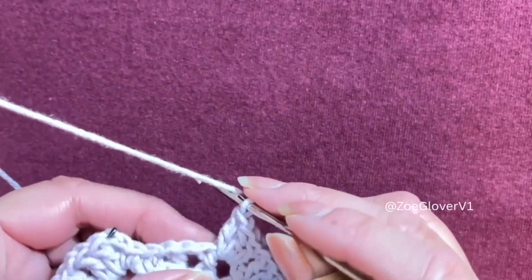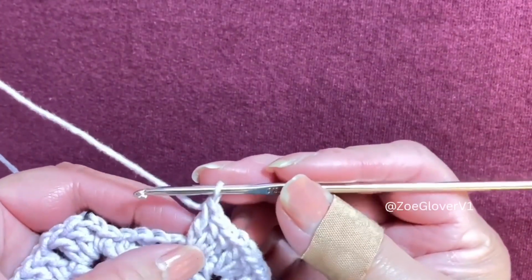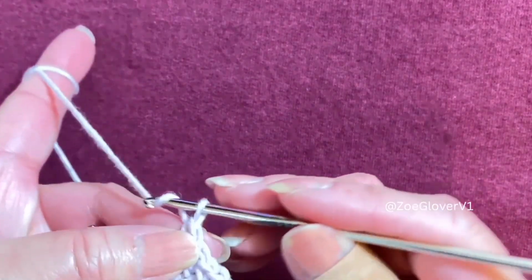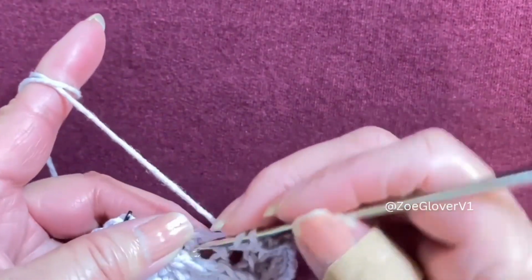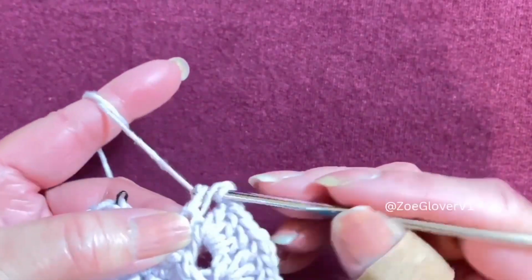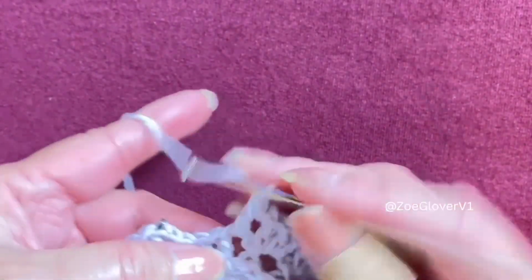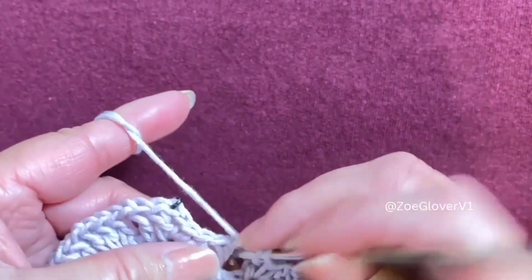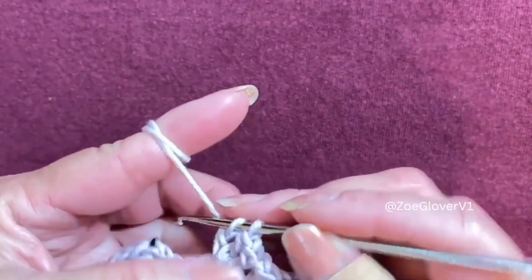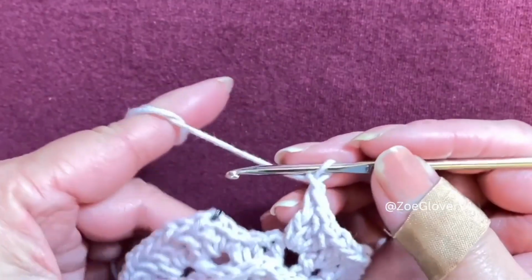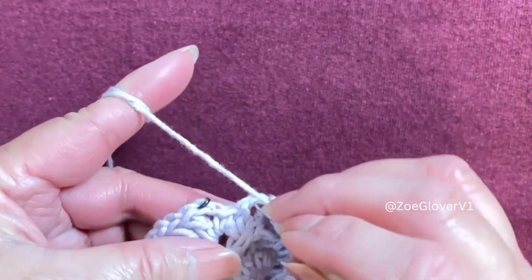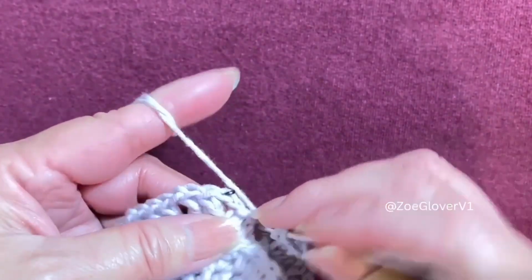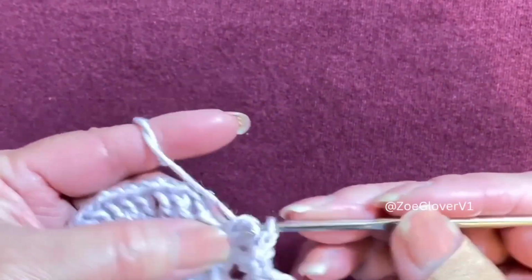So I am toward the end of the round now. After making the 3 double crochets, I chain 1 and 3 double crochet on the next space. Chain 1 and 3 double crochet on the next space, which is the last one.